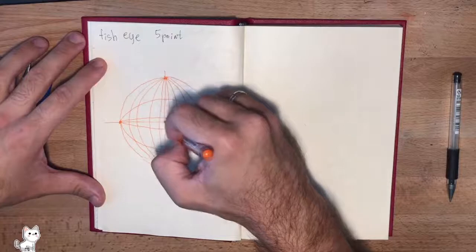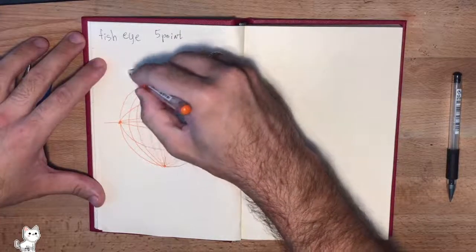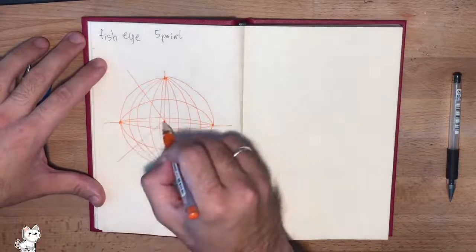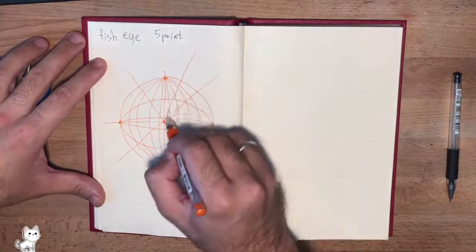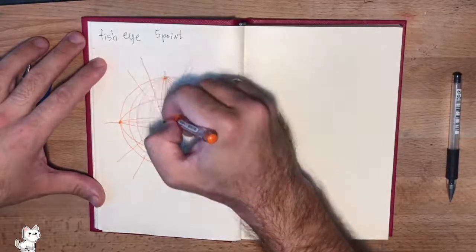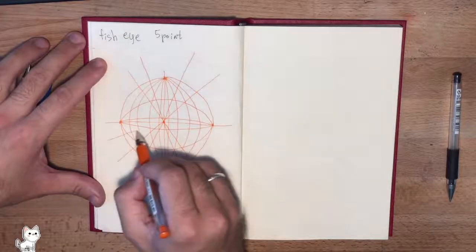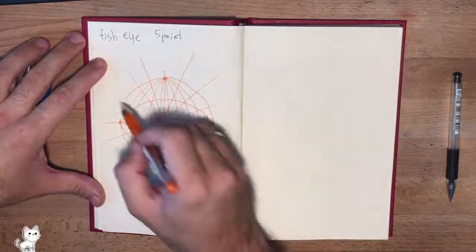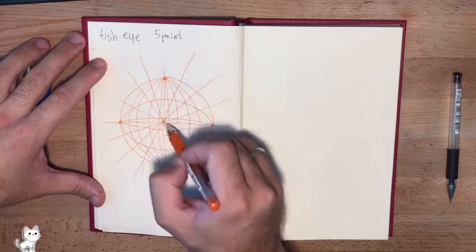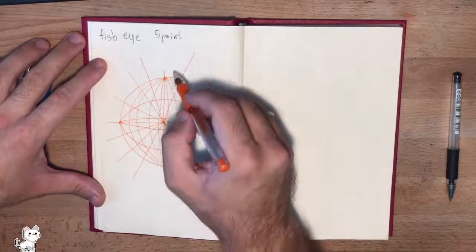And then we have this sun in the middle, in the center. So here is this kind of 180 degree view.